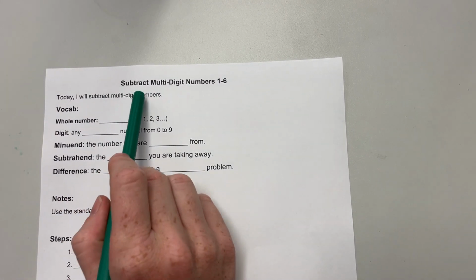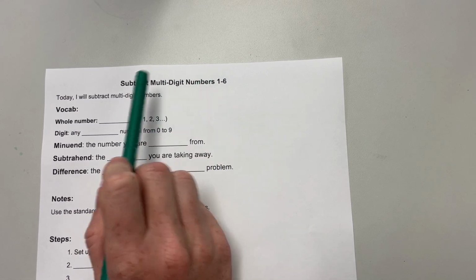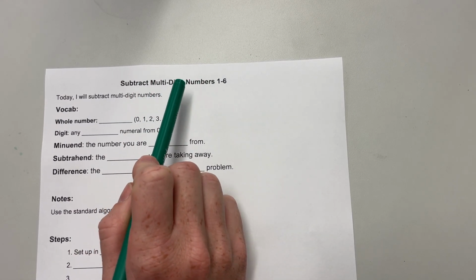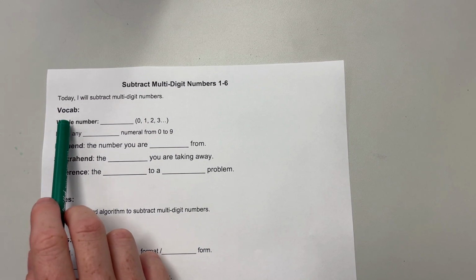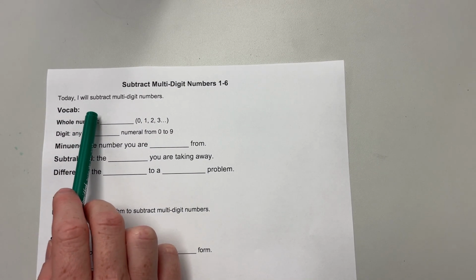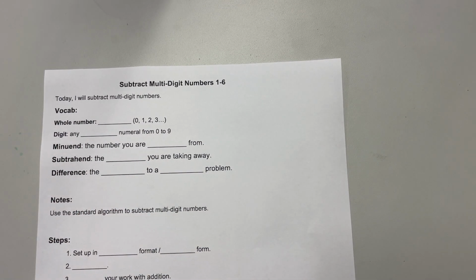It is found in SWUN 1-6. It's subtract multi-digit numbers. Our learning goal for today is I will subtract multi-digit numbers. We have some similar vocabulary and some new vocabulary.